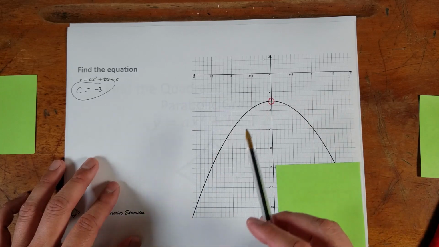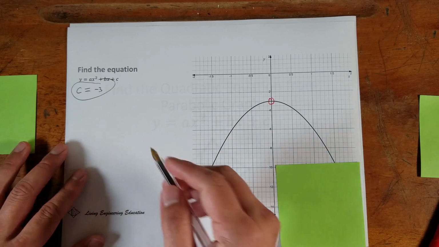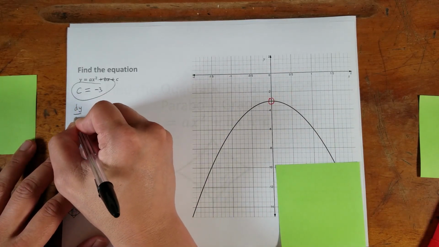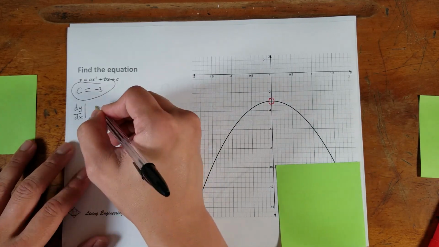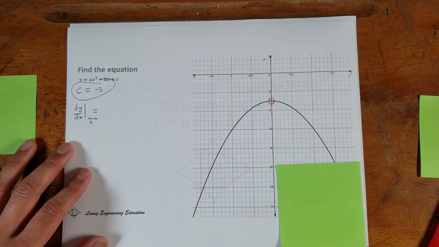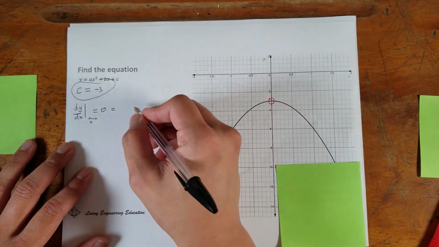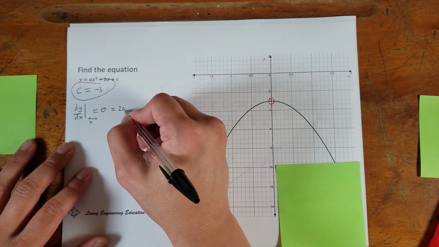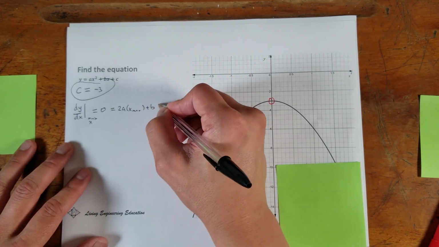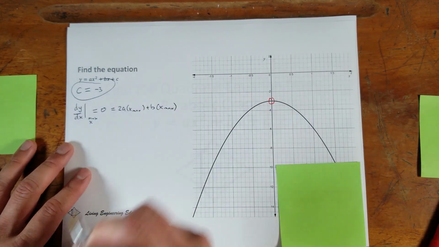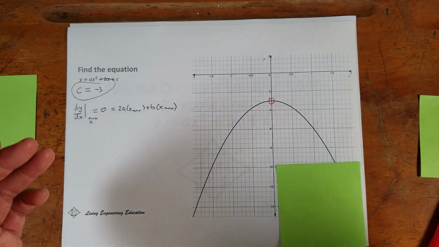The other thing we can see is this is a maximum. So I can use the derivative dy/dx at the max x location is equal to 0. So dy/dx is 2ax plus b. What is x at the maximum?